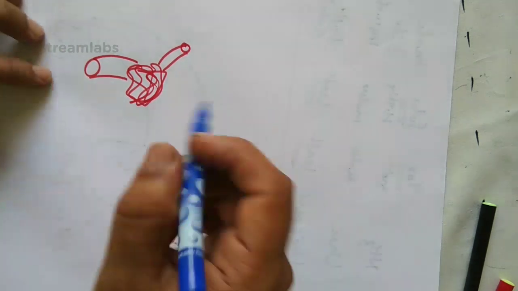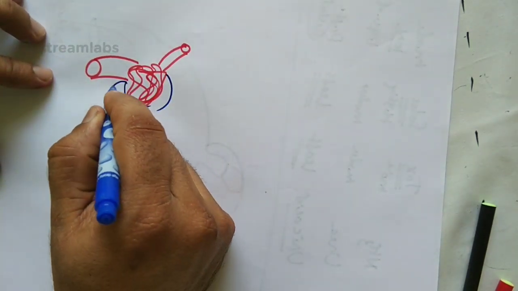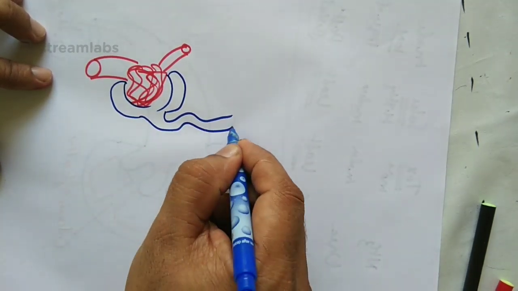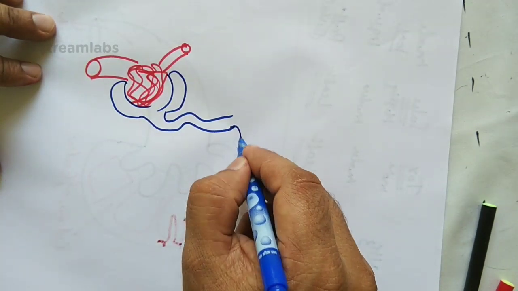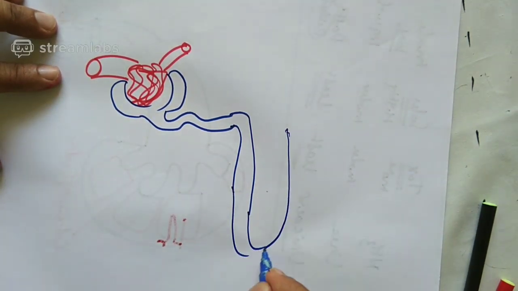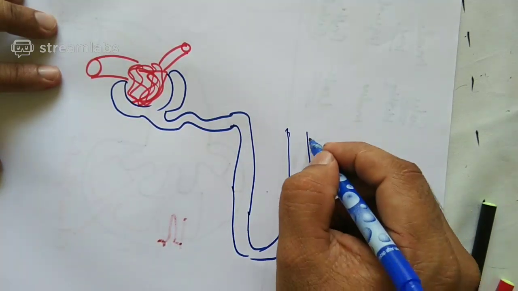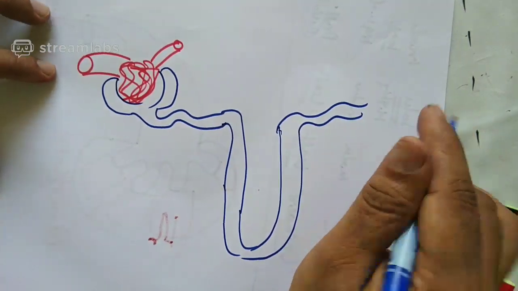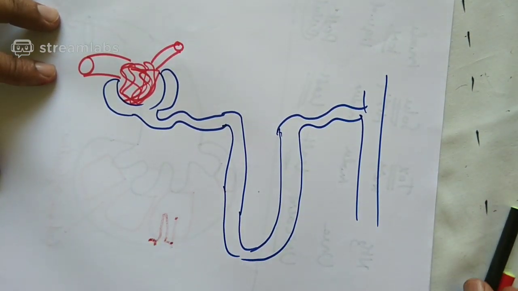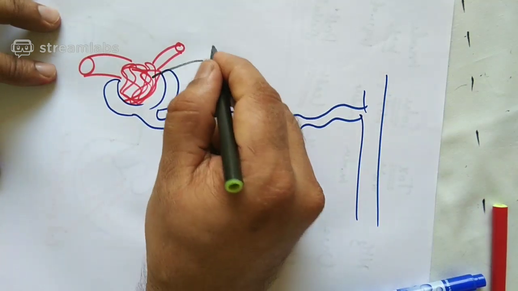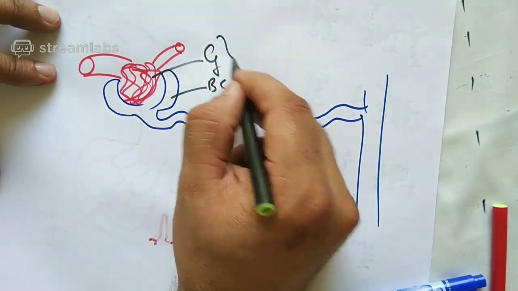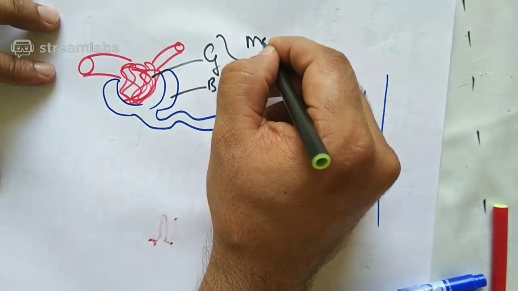This glomerulus will be surrounded by whom? Bowman's capsule. And Bowman's capsule will extend as what, tell me? Extend as PCT. PCT will later become what? Henle's loop. This is Henle's loop. And Henle's loop will later become what? DCT. And DCT will extend as what duct? Collecting duct. Is the matter clear? And what is this one? This is the glomerulus. This is the Bowman's capsule. And glomerulus plus Bowman's capsule is called as what? Malpighian body.